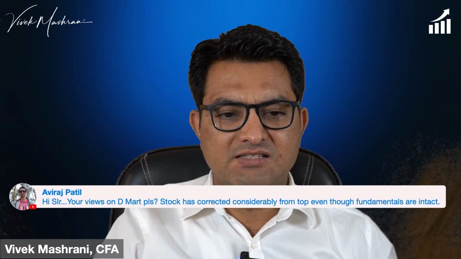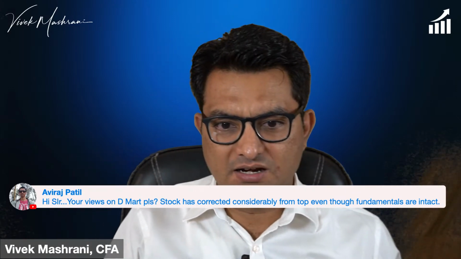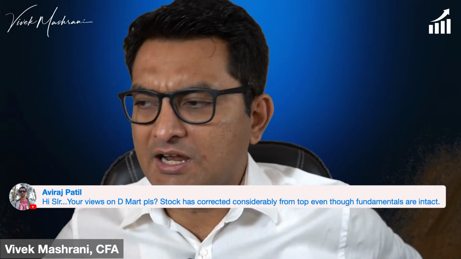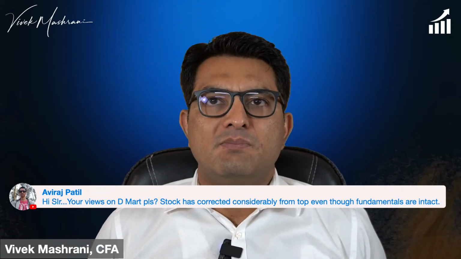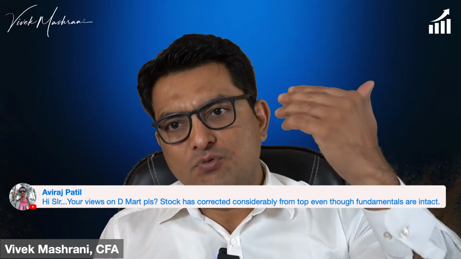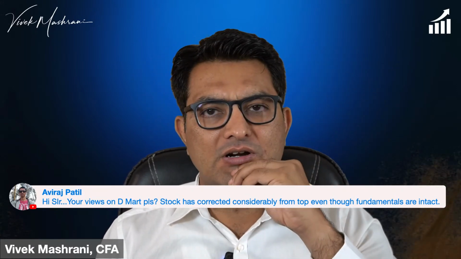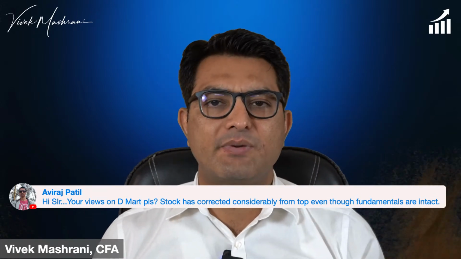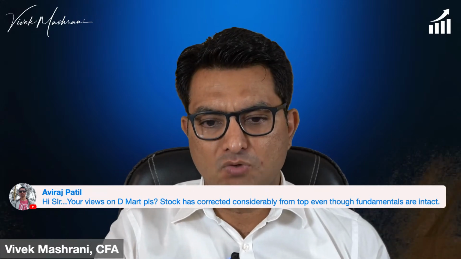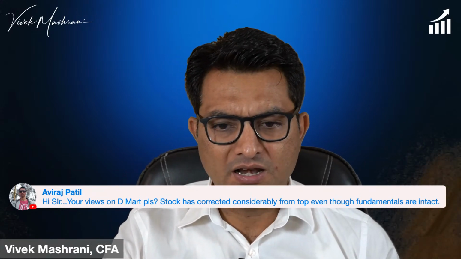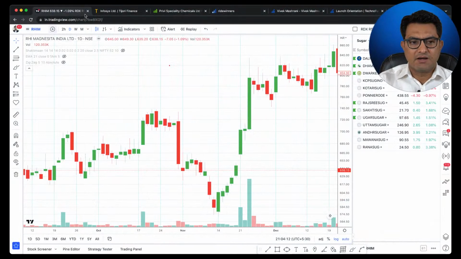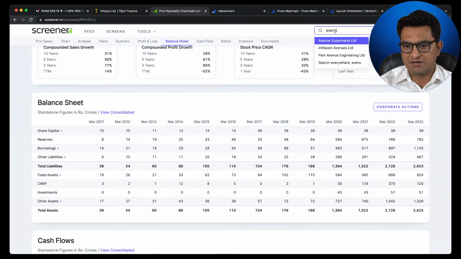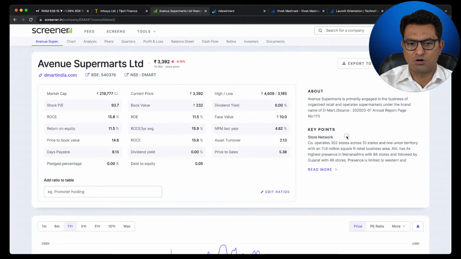Yeah, Aviraj Patel is saying, your views on DMart: the stock has corrected considerably from the top, even though fundamentals are intact. I think, one, the fundamentals have also changed. Second, interest rates have gone up, so naturally people will prefer better yield outside equities. That is where the multiples overall have compressed. But if you think about DMart, let me share the screen. It's actually still very, very overvalued, as such. Again, it is my personal view, not a recommendation.